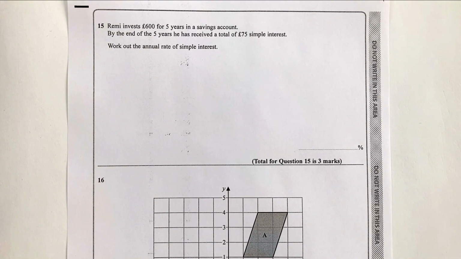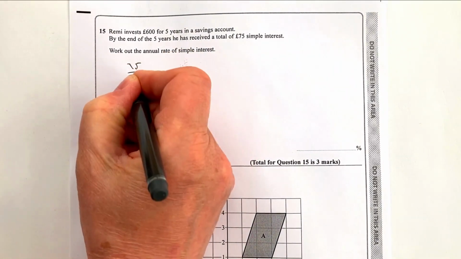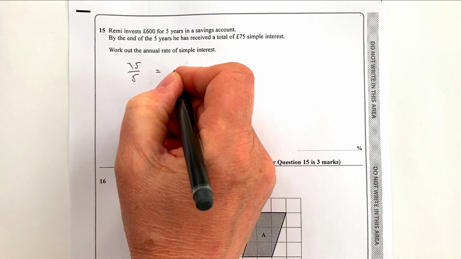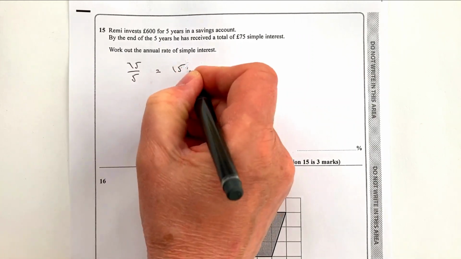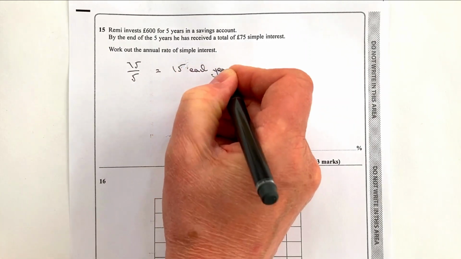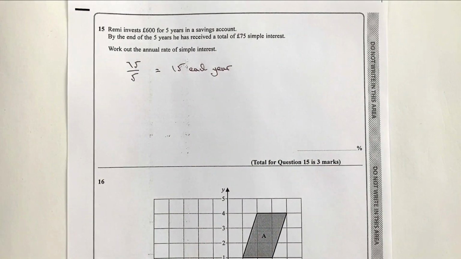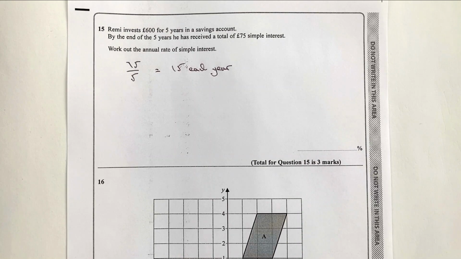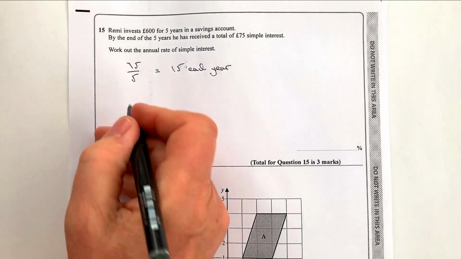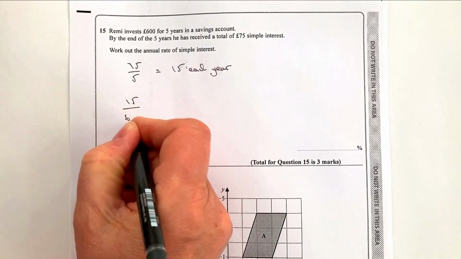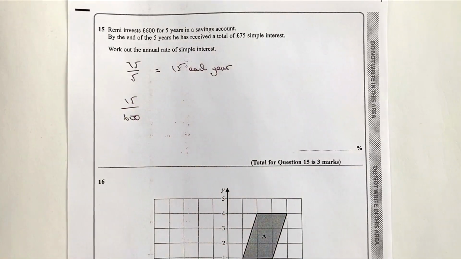Okay, so what we're saying is that if he receives a total of £75 at the end of 5 years, then 75 divided by 5 means that he gets £15 each year. Okay, don't be fooled with that one. You've got to be very careful that you figure out how much he's going to get each year. Okay, so the interest is going to be £15 out of £600 which he originally invested.